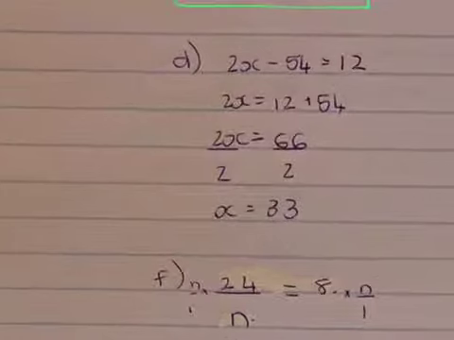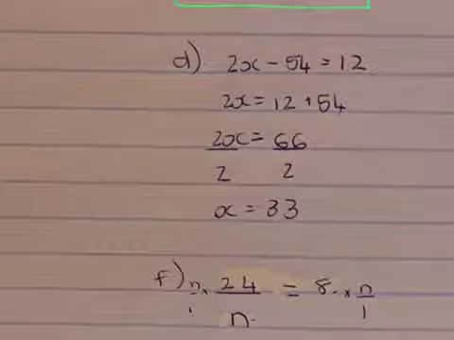For D, 54 subtracted from double a certain number is 12. So if it's from, you take the second piece they've mentioned, and you write that first. It's like me saying, I take 2 rand from Joe.